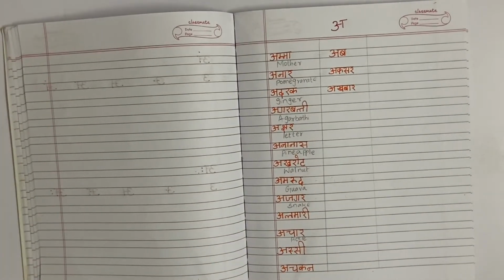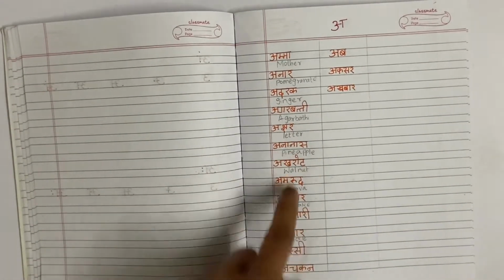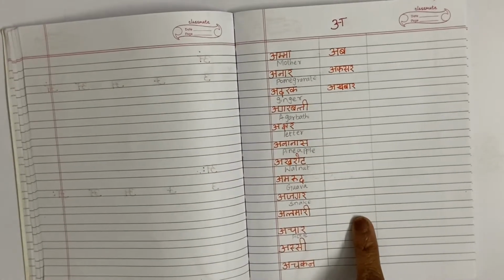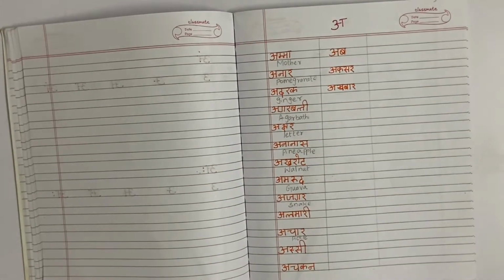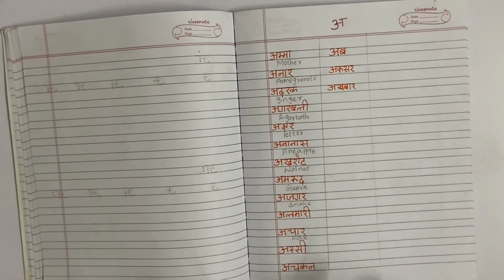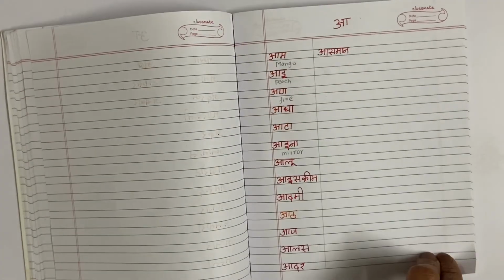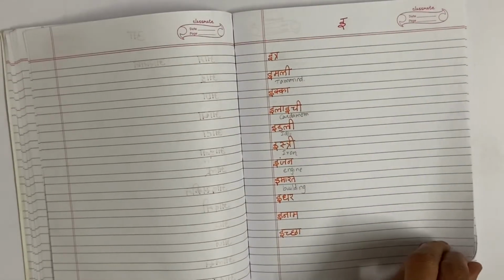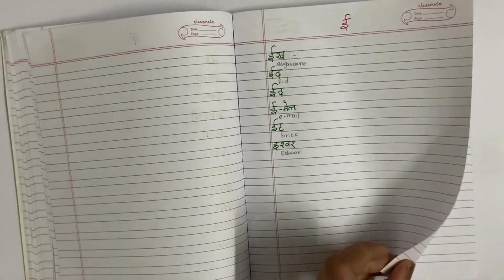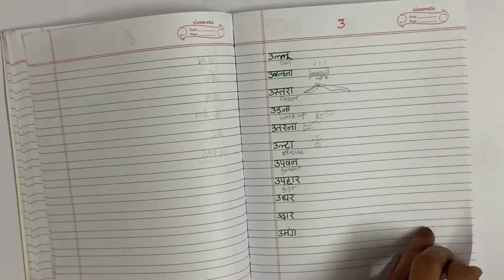I have written words for each swar, so you can see the words which I have written, and here I have given some space. So in future if we find any new words, he can write them over here. I will write it for him here. We just revise, so here we have all the words that start with swar. These are all vowels in Hindi.